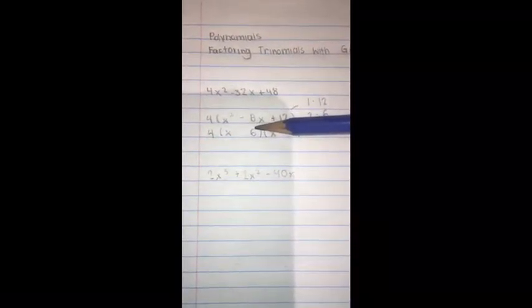We want 12 to be positive, but the middle is negative, so we would know that negative and negative would equal positive, and when we combine the like terms in the middle, it would equal negative 8x.